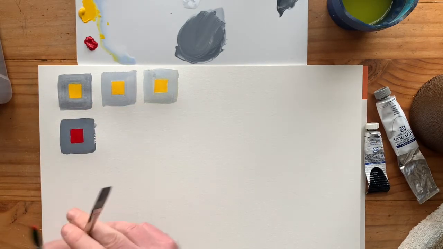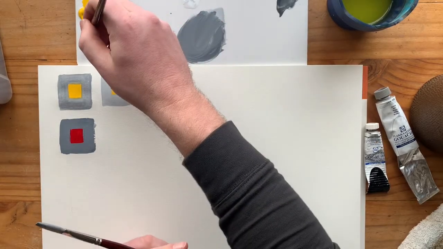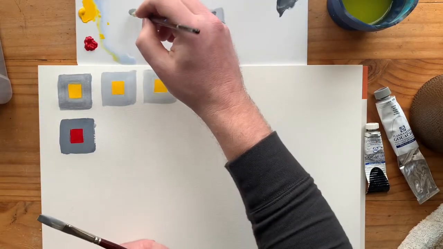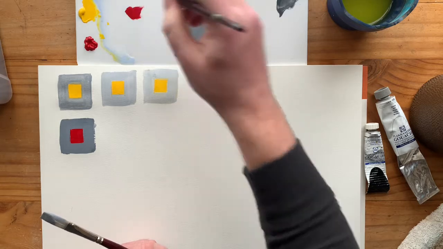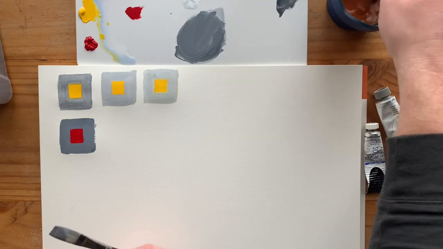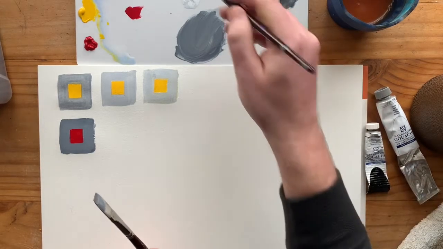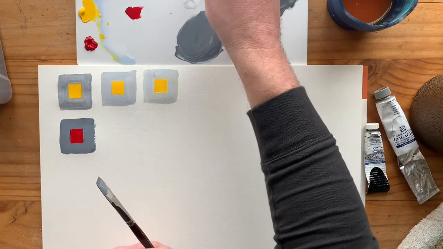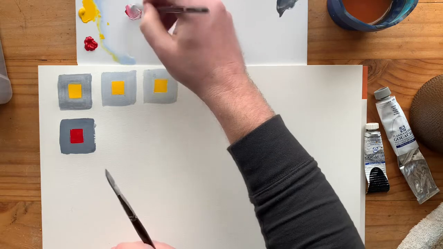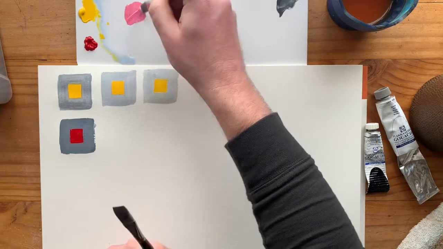What happens though if we change that red? So what we're actually going to do is add some white to that red and change its value, so it'll become a pink.